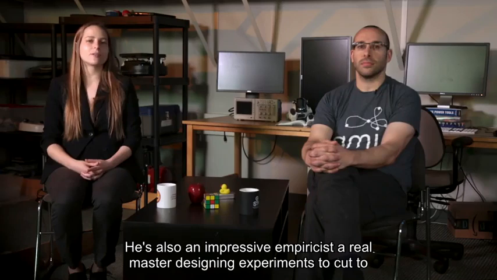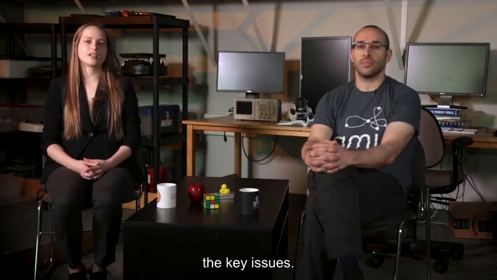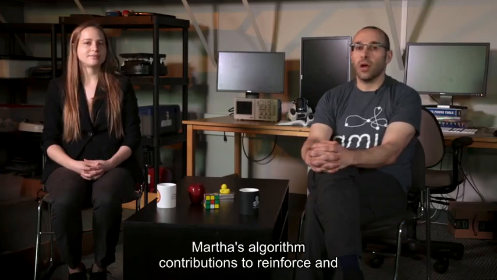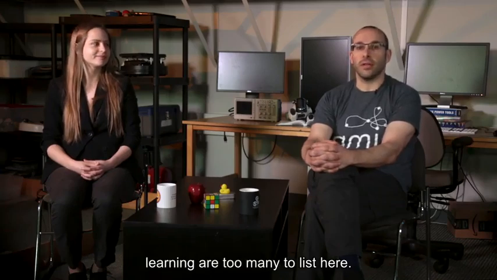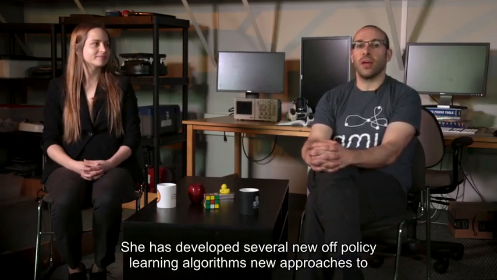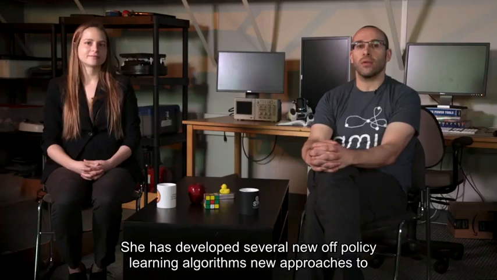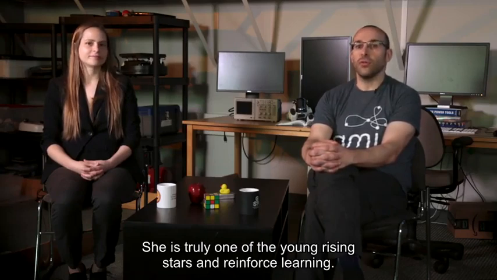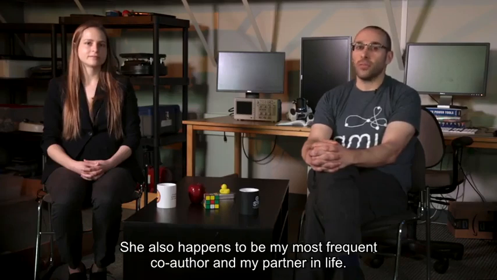He's also an impressive empiricist, a real master of designing experiments to cut to the key issues. He's constantly trying to improve scientific understanding in the RL community. Martha's algorithmic contributions to reinforcement learning are too many to list here. She has developed several new off-policy learning algorithms, new approaches to policy gradient, and dozens of impressive contributions to representation learning. She is truly one of the young rising stars in reinforcement learning. She also happens to be my most frequent co-author and my partner in life.